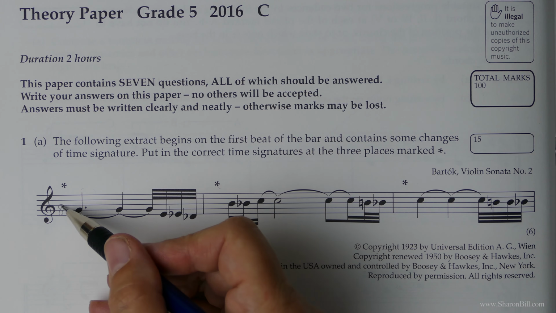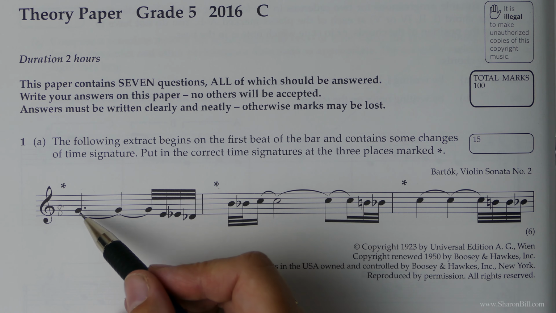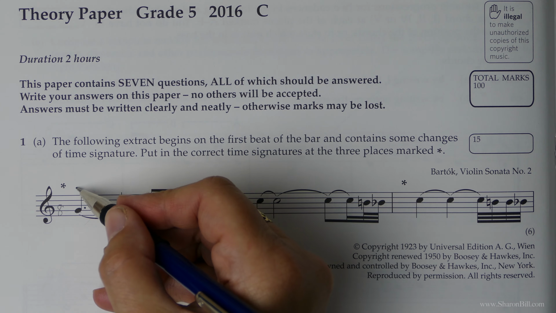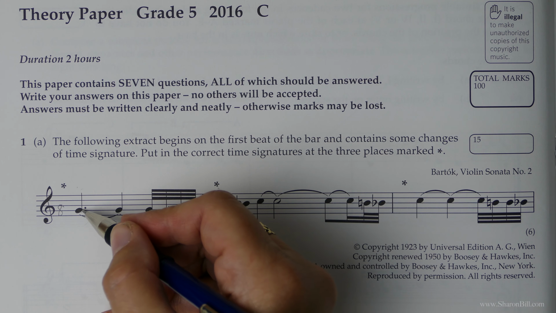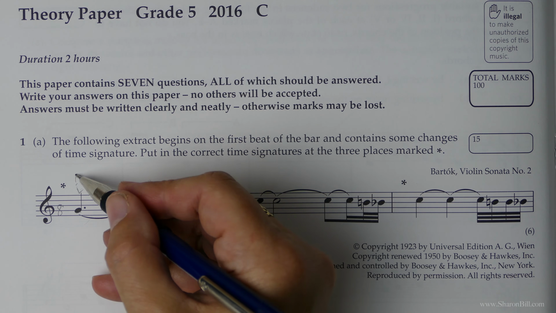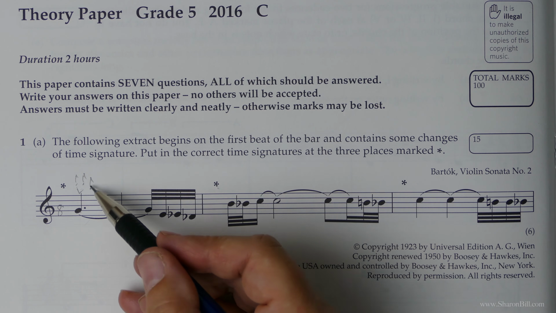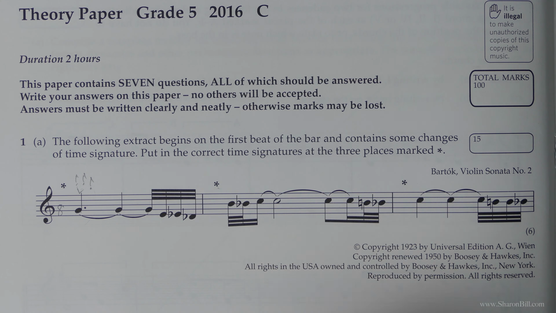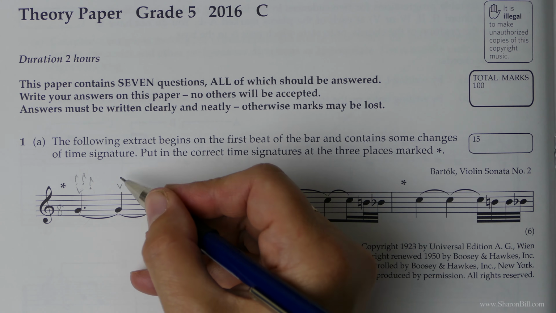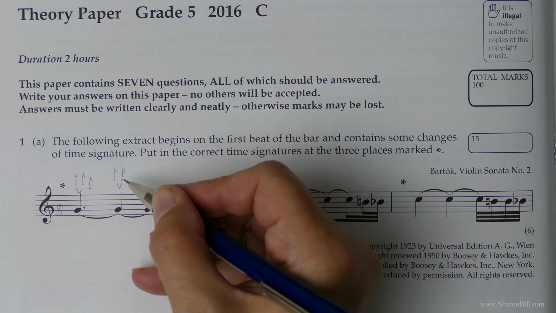So let's see how many quaver beats, how many eighth notes we've got. This one here breaks into 3 because this note divides into 2 quaver beats, and then half as much again gives us another. So that's 3 quaver beats so far, or 3 eighth notes. This one here divides into 2.